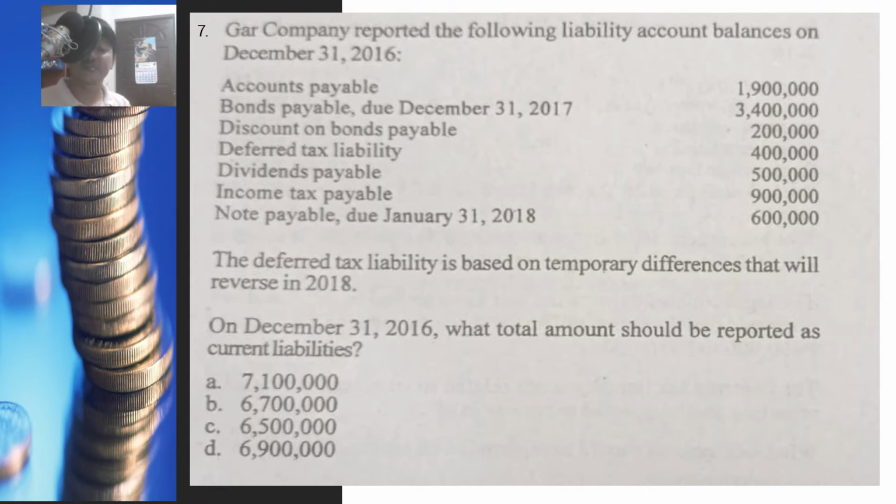Item number 7. Question. On December 31, 2016, what total amount should be reported as current liability? So the company reported the following liability account balances on December 31, 2016.